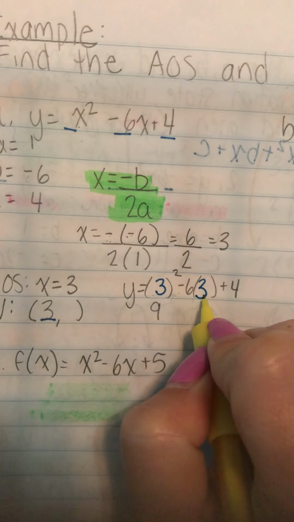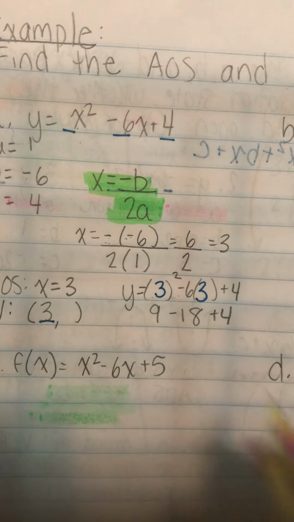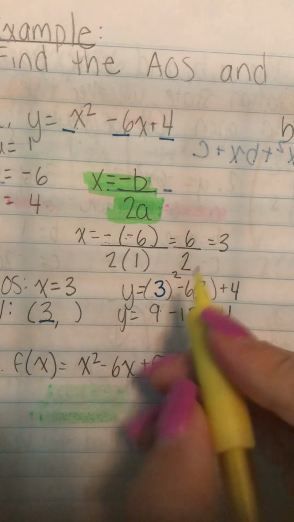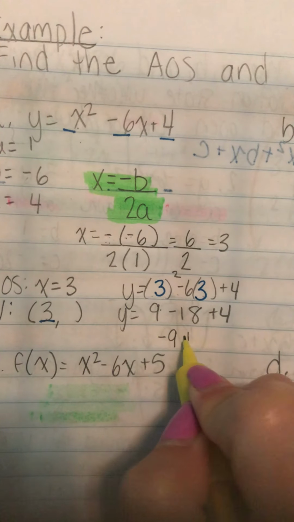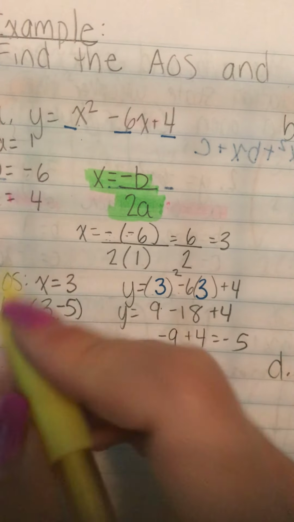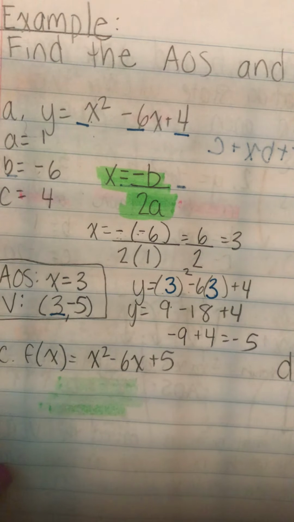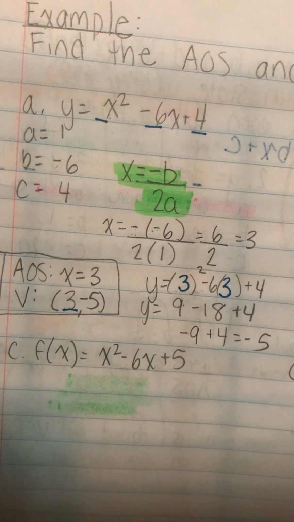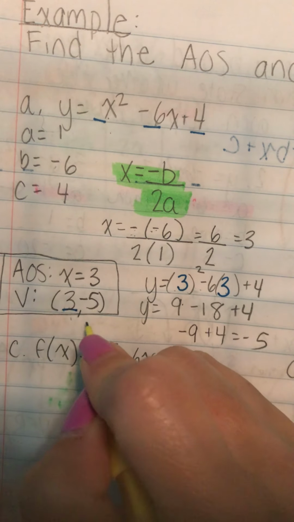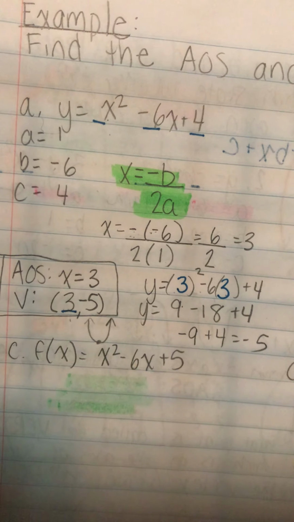Negative 6 times 3 is negative 18, plus 4. Here we go again with our order of operations, left to right. 9 minus 18 is negative 9, plus 4 is negative 5. So my final answer is x equals 3 for my axis of symmetry, and my vertex is 3 comma negative 5. That would be the centermost point when I graph it.